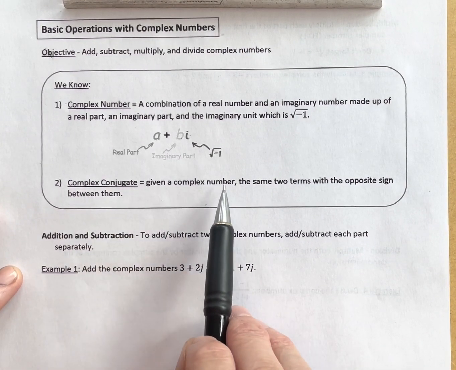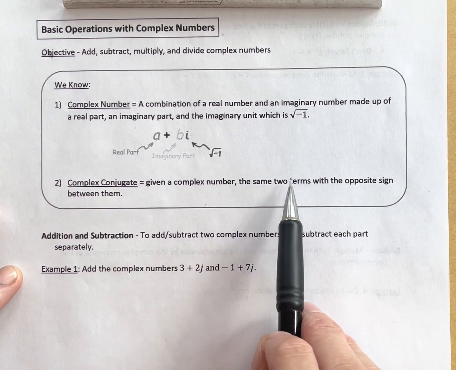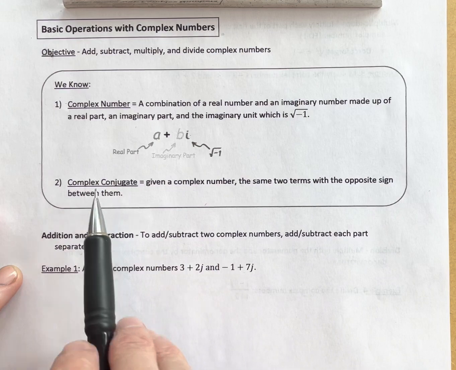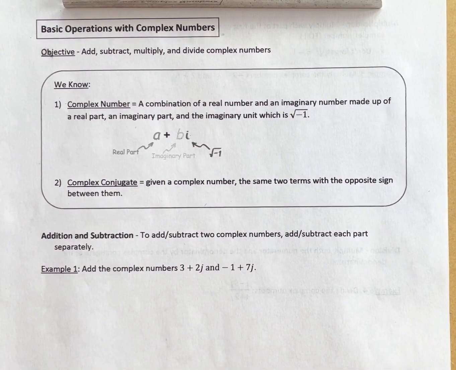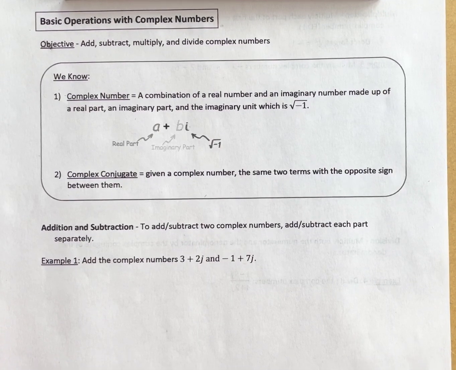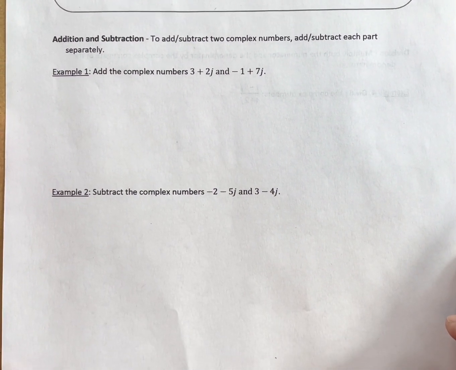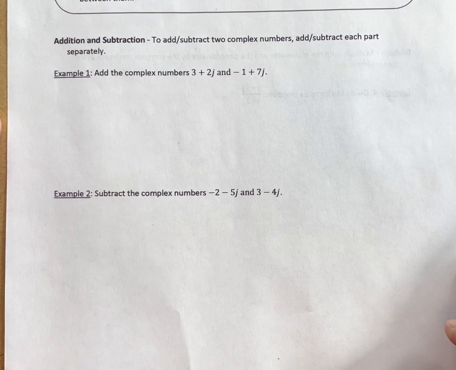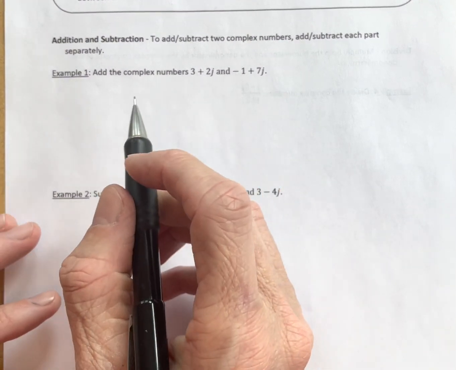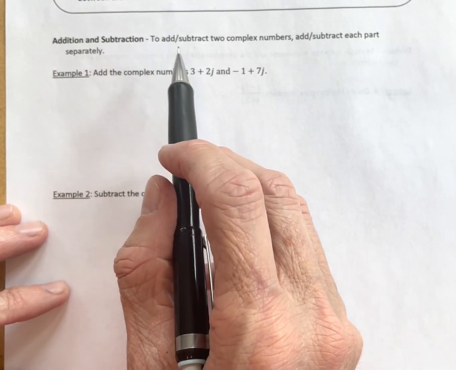We also know what a complex conjugate is. If we're given a complex number, the complex conjugate is the same two terms with the opposite sign between them. Okay, let's get to adding, subtracting, multiplying, and dividing. My guess is you won't find this to be too overwhelming.